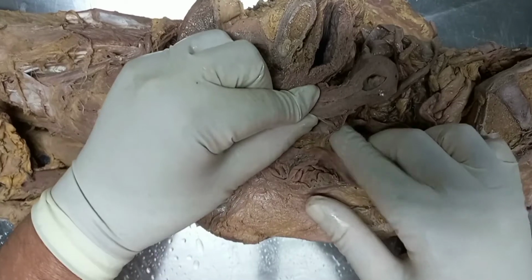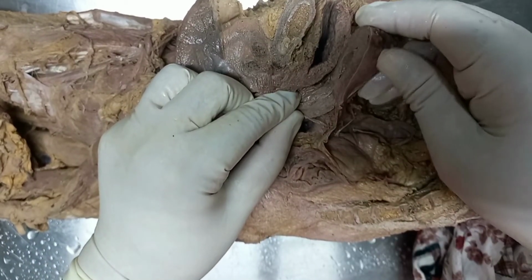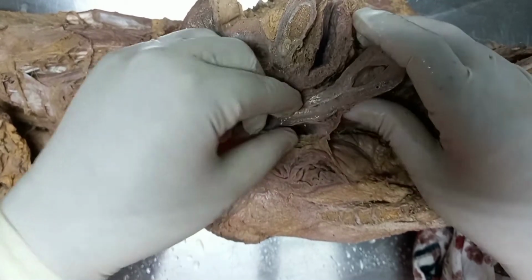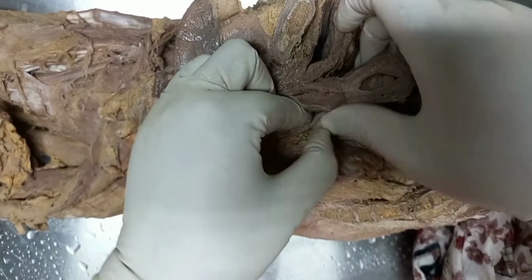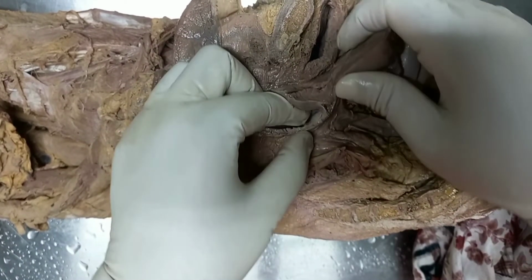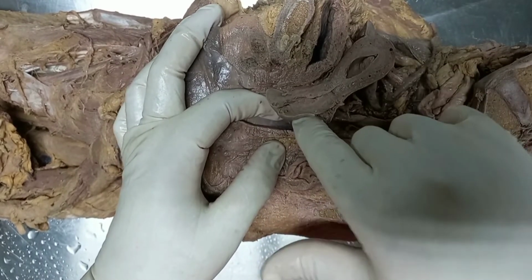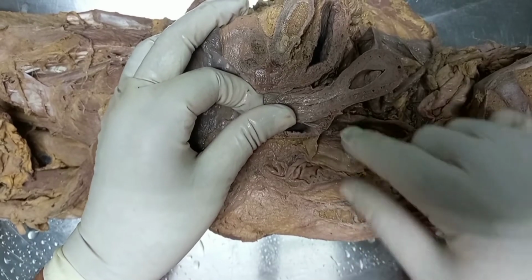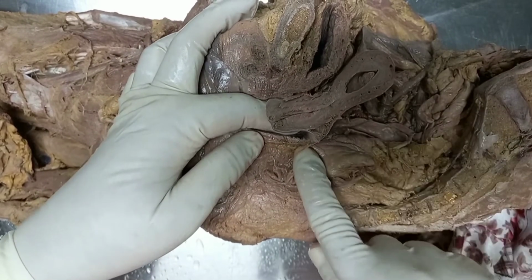Now see the pouch of Douglas. The peritoneum, after reflection from the posterior aspect of the uterus, will come and line the posterior fornix of the vagina, and for some distance it will also go onto the posterior surface of the vagina. And see, this is the posterior wall of the vagina, and then it will reflect to go onto the anterior wall of the rectum. So this is the pouch of Douglas.